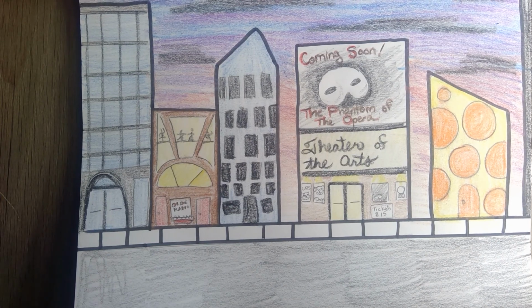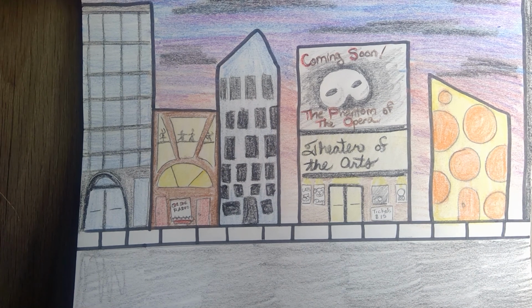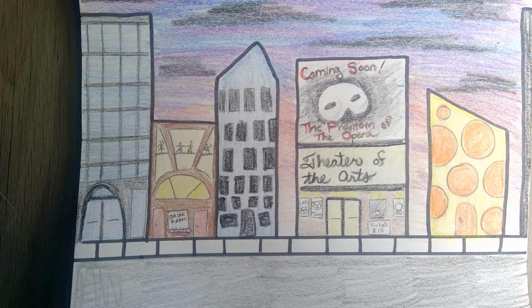All right, and here is my finished project. So I took a couple of creative liberties, and I used crayons, but you can use whatever you'd like to use. You can use markers to color yours in, you can use colored pencils, even paint, maybe some watercolor paint, but I chose crayons because I like that for my sky. I like how you can blend the colors together using crayons.